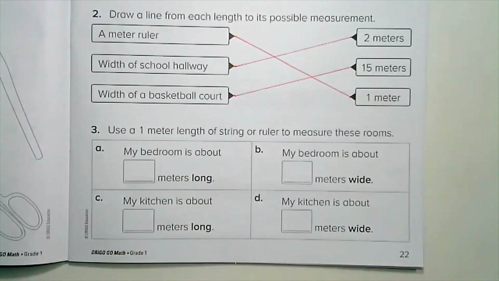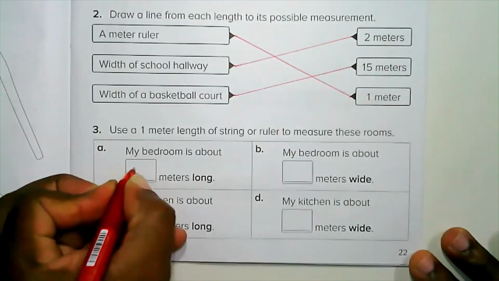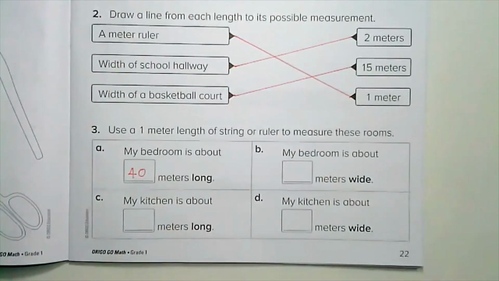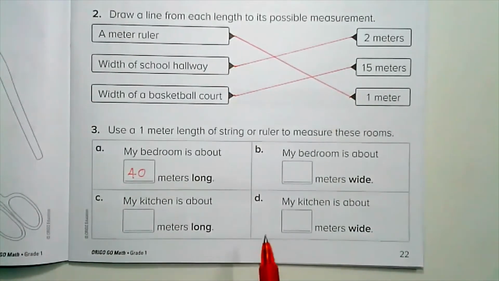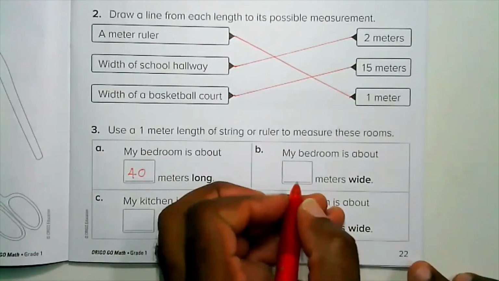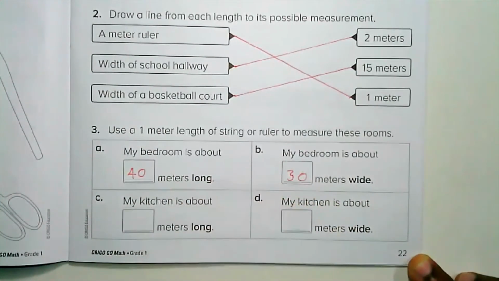So my bedroom is about 40 meters long. Thirty meters wide.